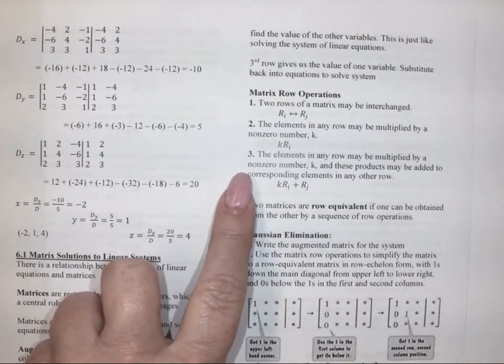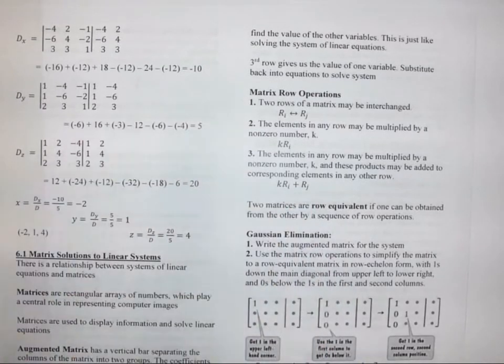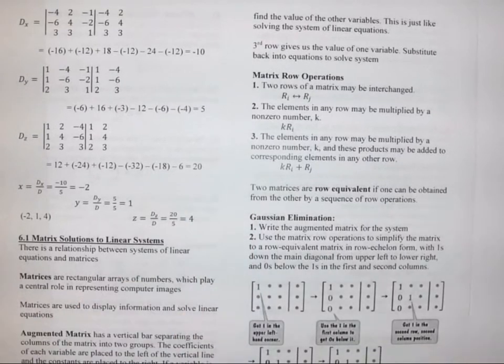The elements in any row may be multiplied by a non-zero number and then added. So we're only going to multiply and add. Those are our two, or we can switch the rows, but otherwise we're not doing anything else. Two matrices are row equivalent if one can be obtained from the other by a sequence of row operations.